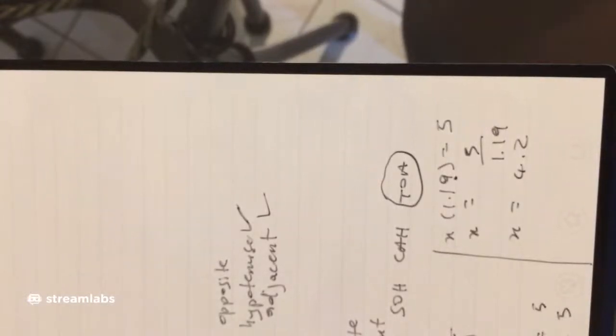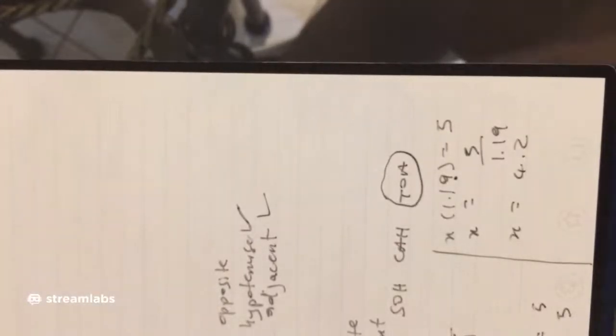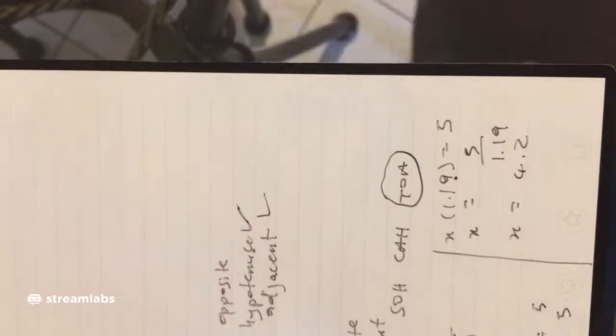So that's really how it works. That's really all you have to do. Tomorrow we're going to learn how to calculate the angle given the sides. But today we're, yes, a 4.20. That's correct, Rachel. Alright, so now that's a 4.20 linear.